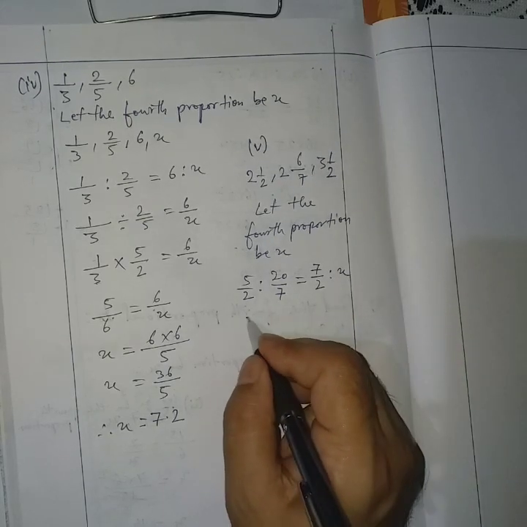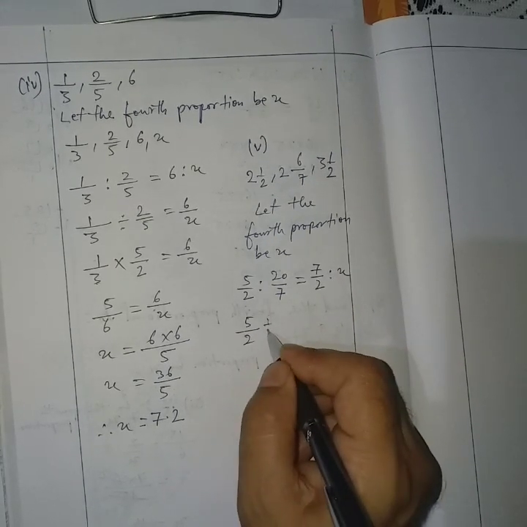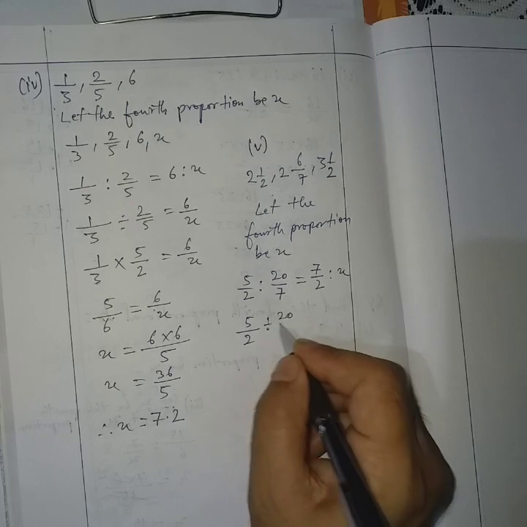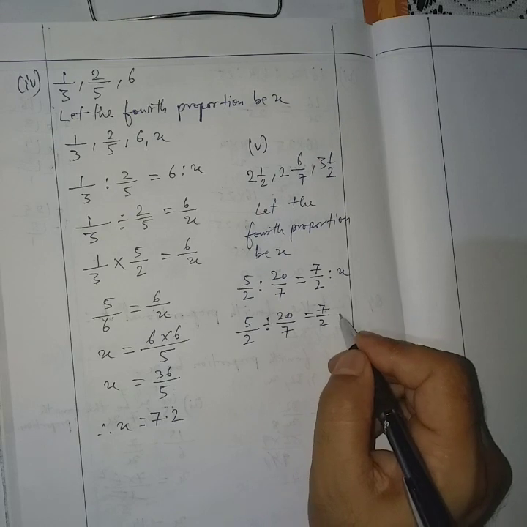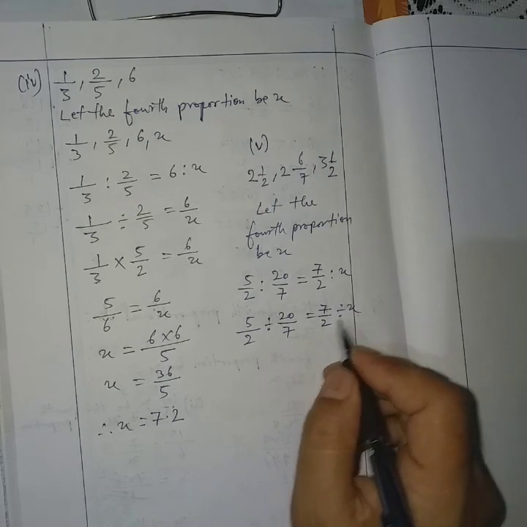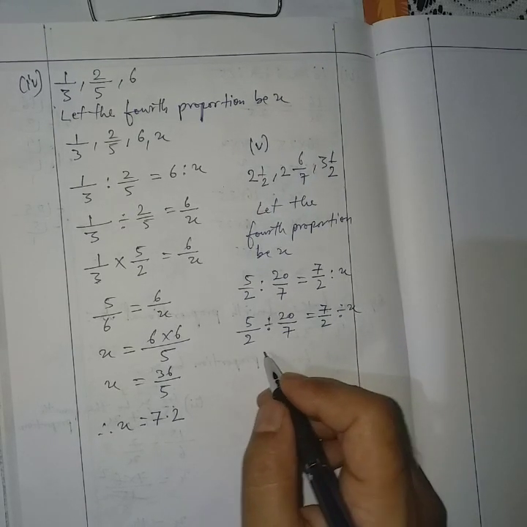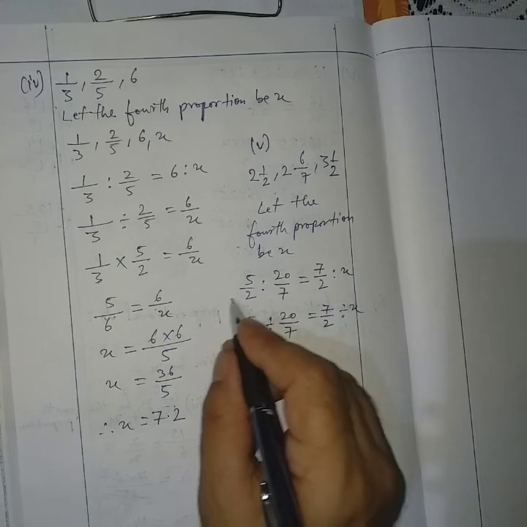Now this simplification is there: 5 by 2 divided by 20 by 7, 7 by 2 divided by x. I am showing you the steps. You can skip if you know this portion.